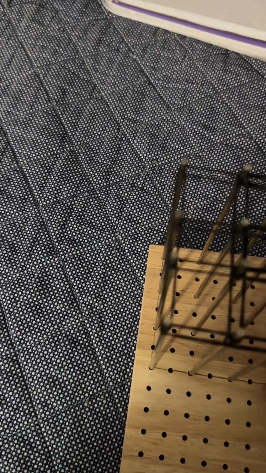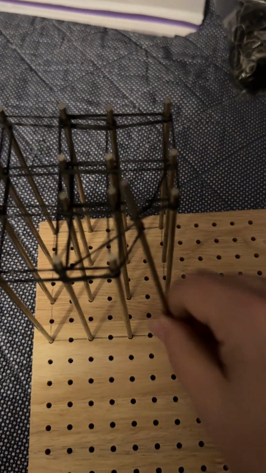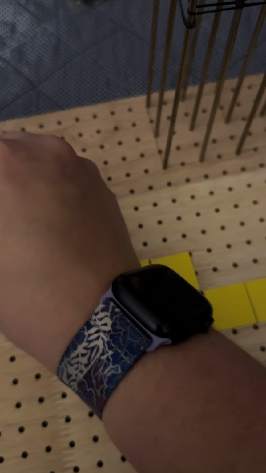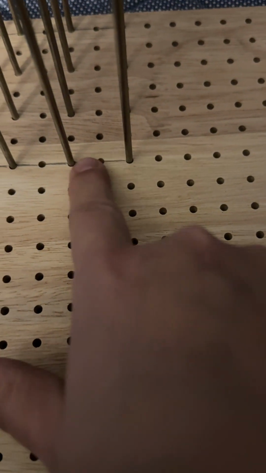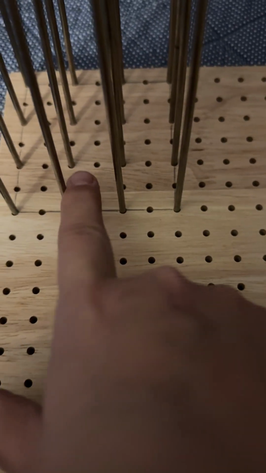So the next 2 examples are on this pegboard. This is a buildable pegboard, so these pegs are not permanently in place. Normal pegboards, they are permanently in place for the most part. And what I've done is I've built my shape and I've placed a spacer of 1 circle in between my 2 tines.